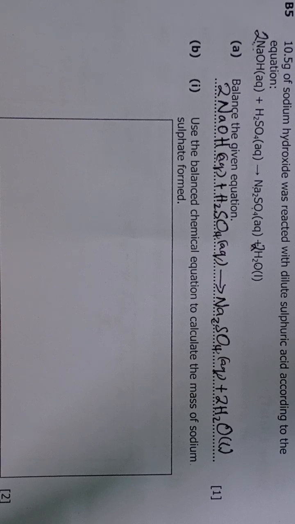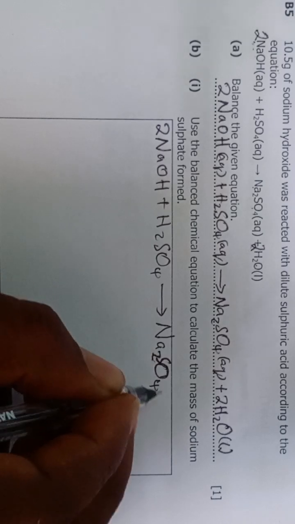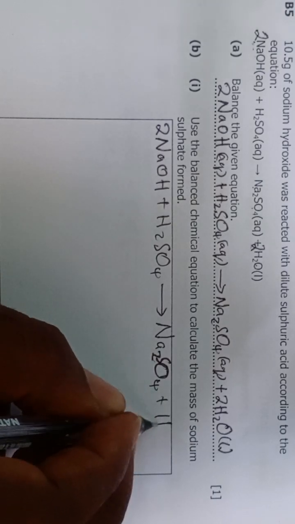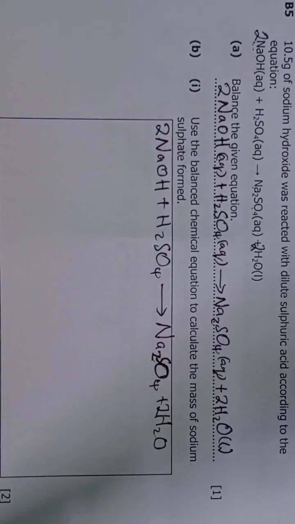B2. Use the balanced chemical equation to calculate the mass of sodium sulfate formed. So that is the balanced chemical equation. So now, what is the demand of the question?